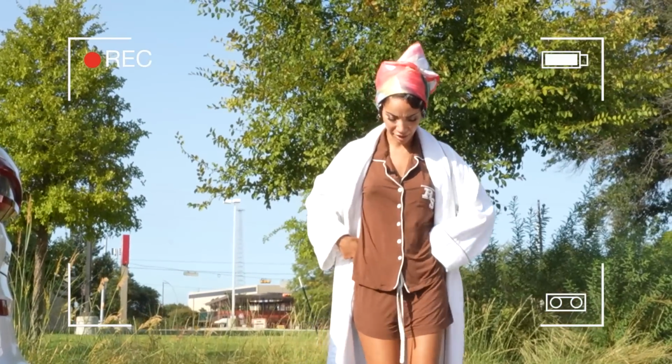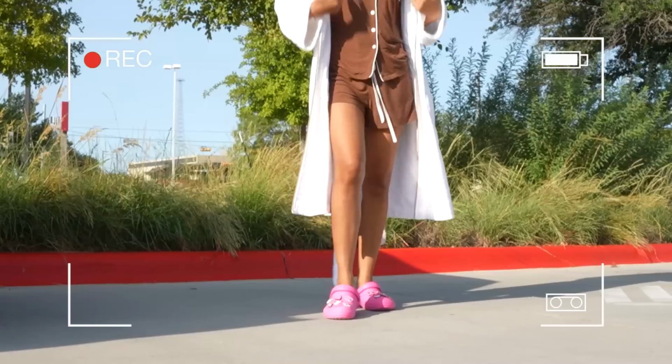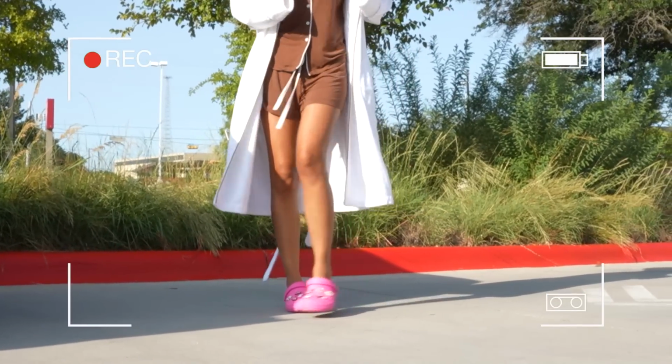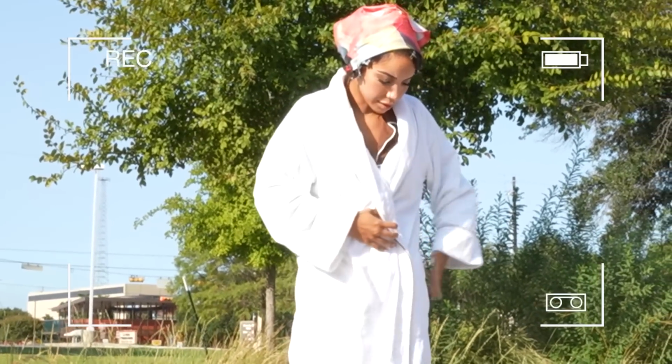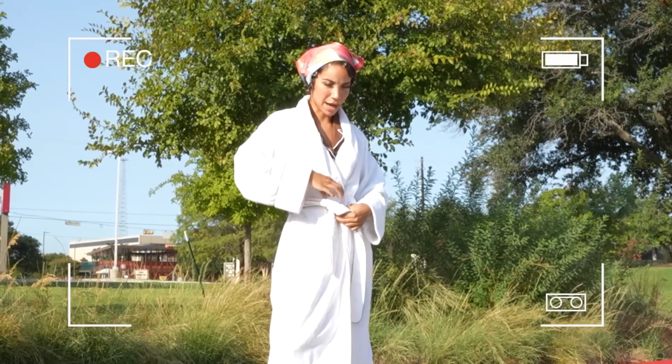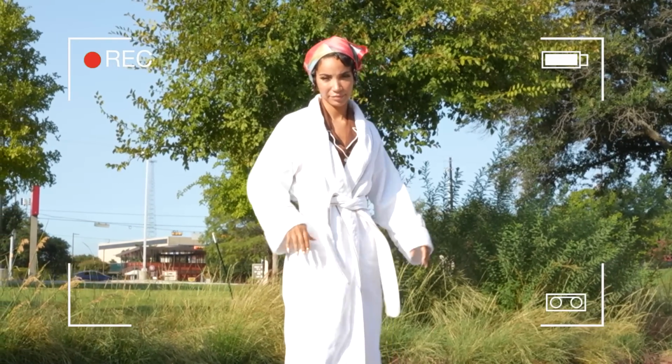Today's look is, I'm wearing Crocs, Amazon. Actually, this is a Raven Elise original. Don't know where this is from. Nice little overcoat, scarf by, I don't know.